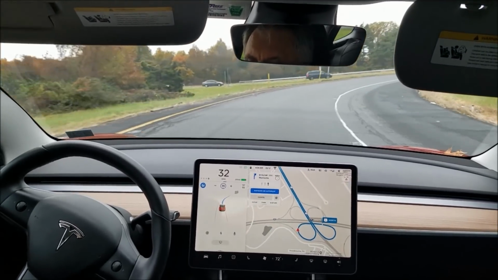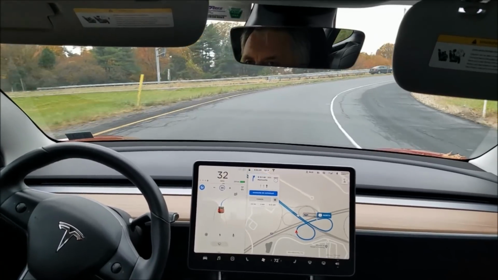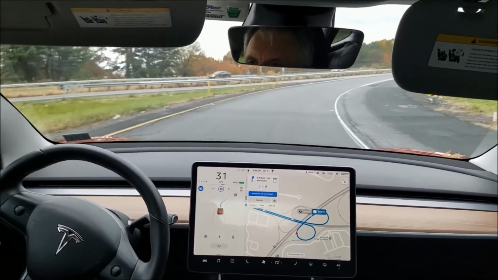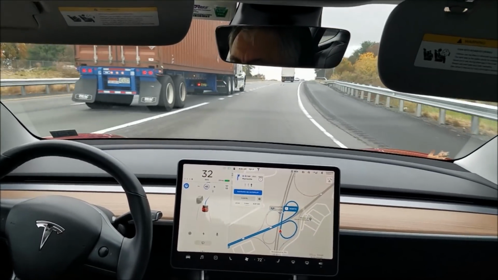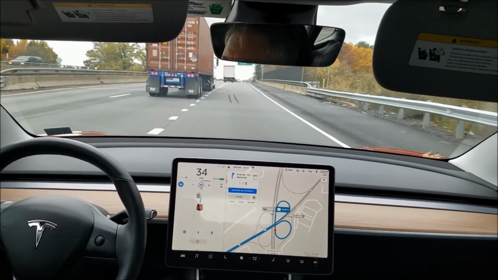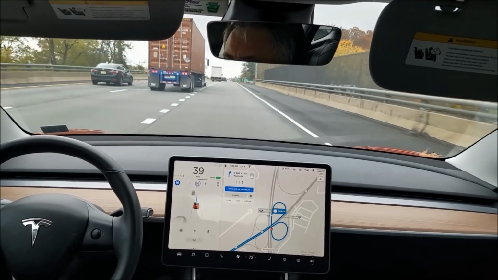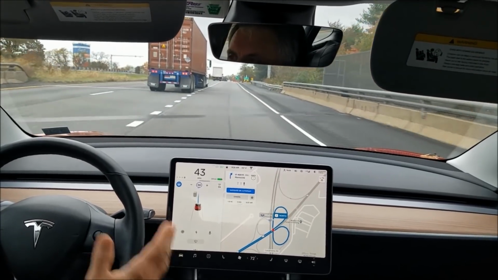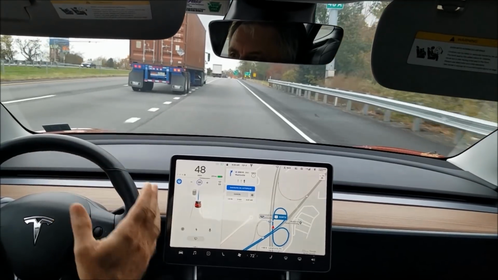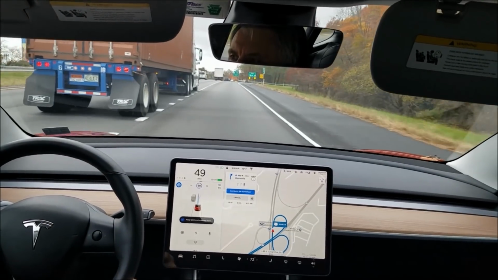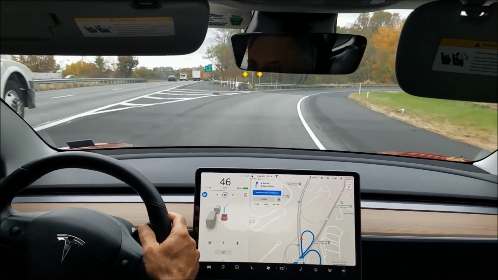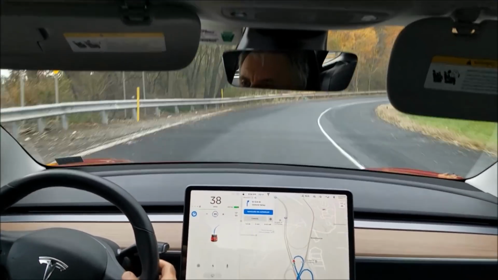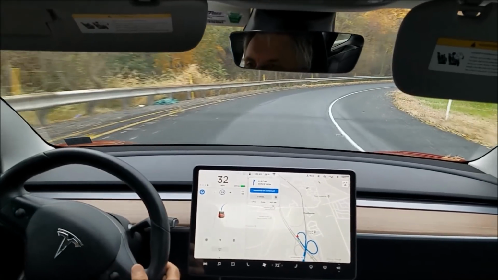So let's see if it takes this full roundabout here properly. As long as I'm in this lane, it can take this exit by itself. But I needed to, before here, get into this lane. And let's see if it can slow down here. It needs to slow down. Oh, it did. Definitely slowed down a lot.